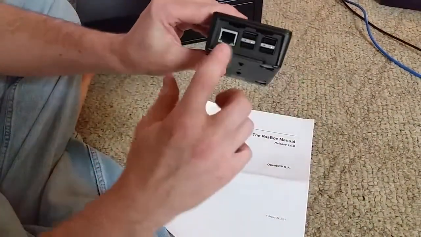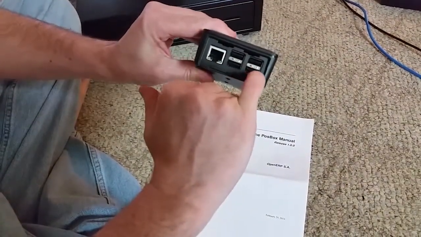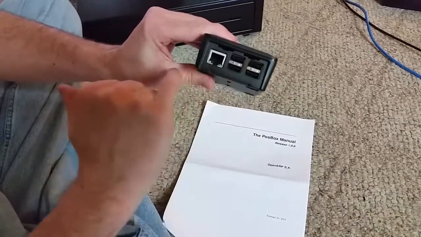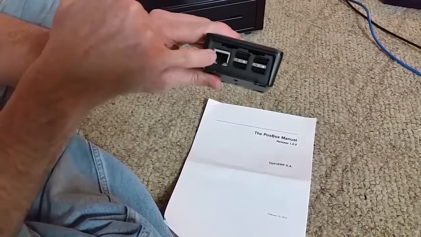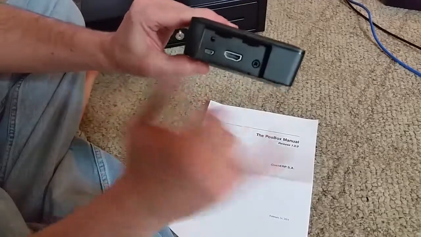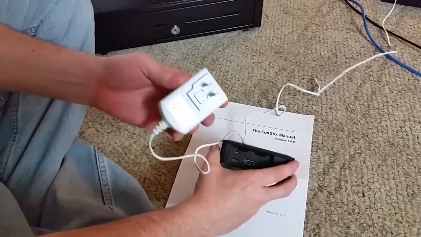You've got ports here to hook in your scanner and to hook in your receipt printer, and then here is where you're going to hook in to your network. So you have an Ethernet port right here. On this side is where we plug in the power adapter. So here's the power adapter.